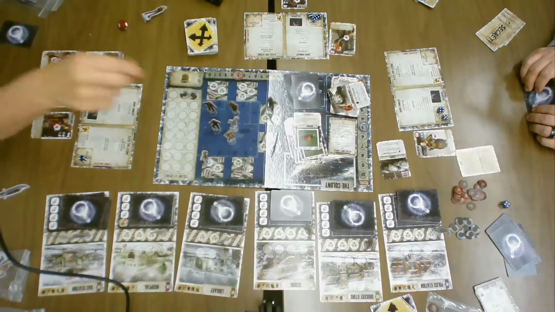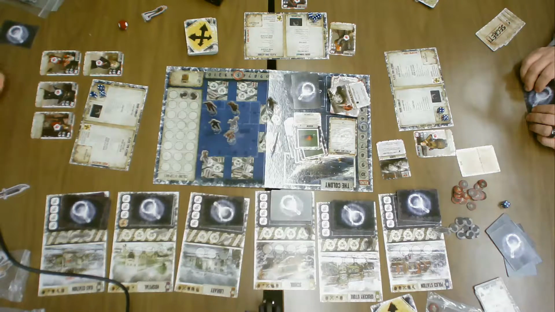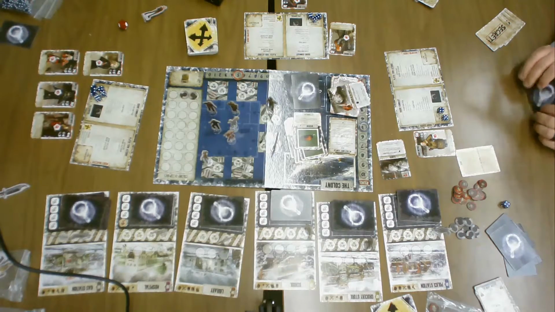Oh, Lee, you have 2 more dice to roll. Oh, do I? Yeah, you get 1 for each character. So you got 2 more characters, so you get to roll 2 more. There we go. Look at that. All right, that's better. So do I have to use 4?